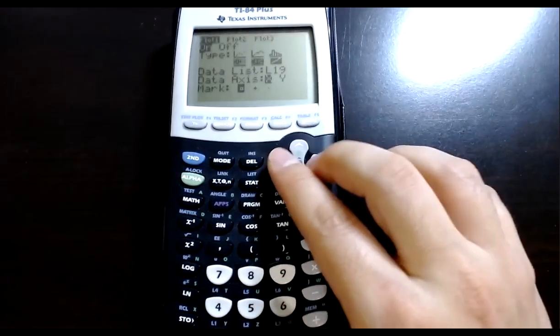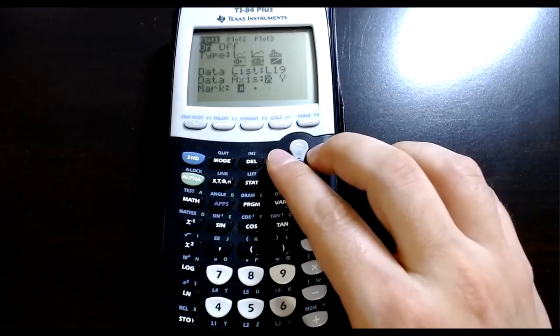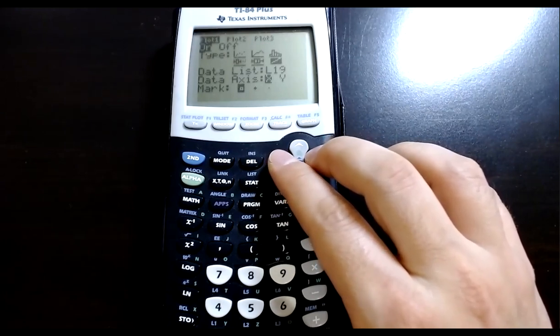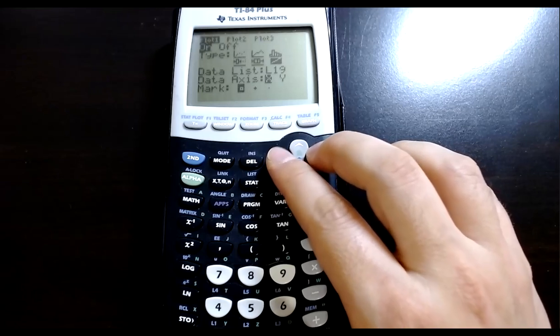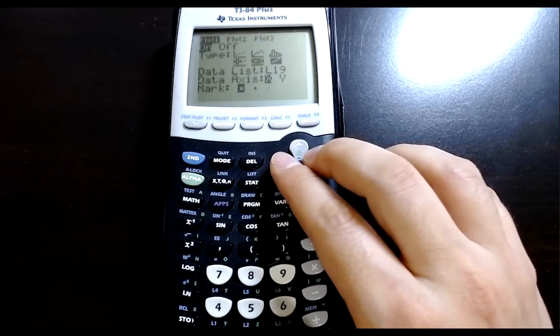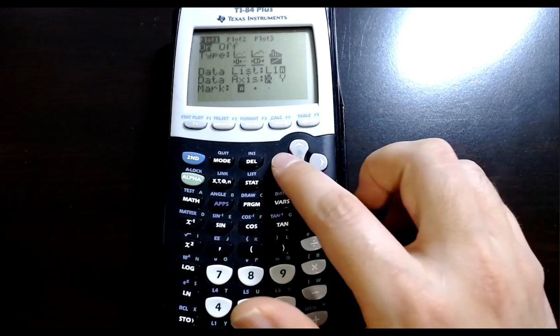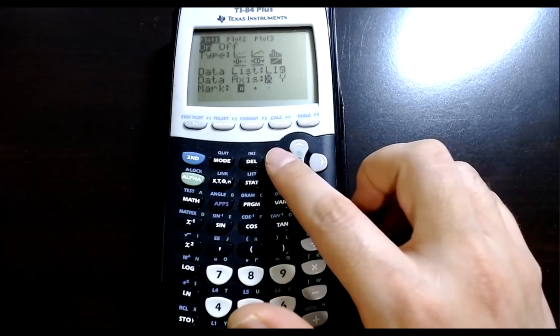The difference between the two is that we use those two types to plot the box plot, but the left one shows the outliers and the other one doesn't. Now in the data list we enter the list number where you entered the data.